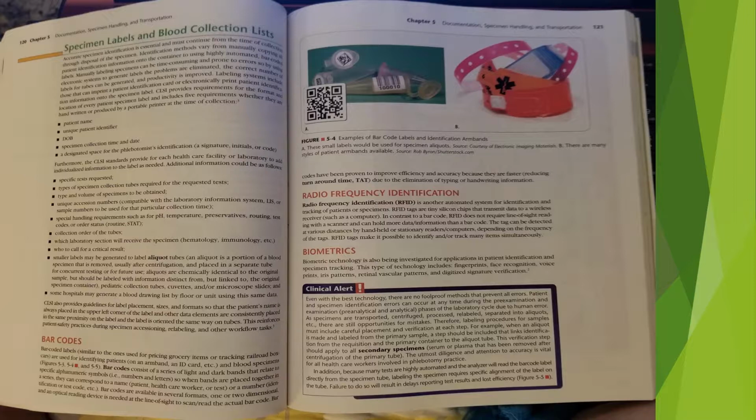CLSI also provides guidelines for label sizes and formats so that the patient's name is always placed in the upper left corner of the label and other data elements are consistently placed in the same proximity of the label and the label is oriented the same way on the tubes. This reinforces patient safety practices during specimen accessioning, relabeling, and other workflow tasks.